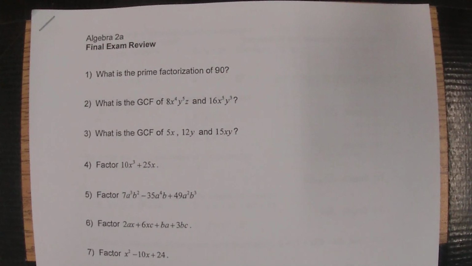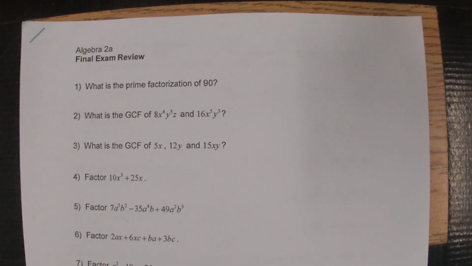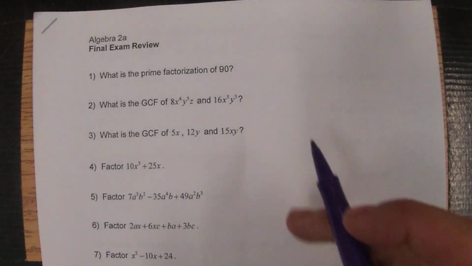Okay, class, so I'm just going to go through the review packet here. You can always press pause, remember, and rewind, because I'm going to go pretty quick to be able to get through the whole thing. And I'm going to break it down by page too, so each video is going to be one individual page, okay? So starting here at the beginning, prime factorization of 90.